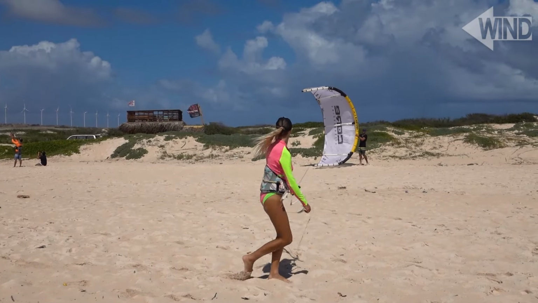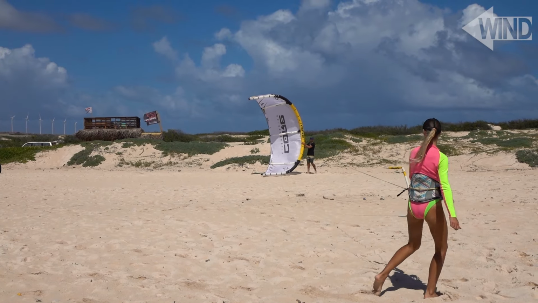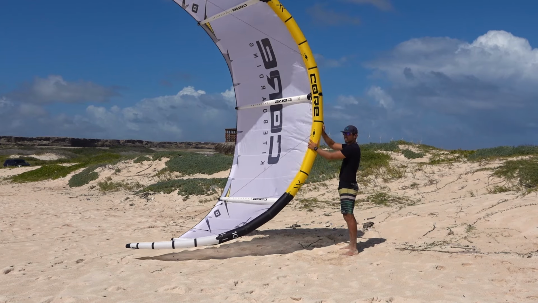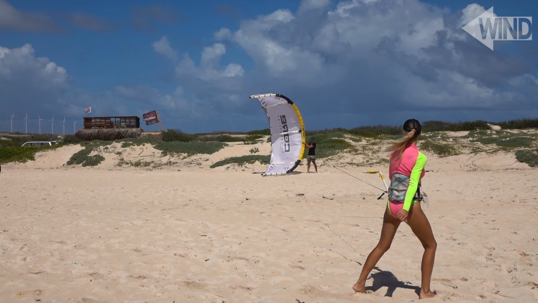Next, you gradually start to head upwind. The first sign that your kite is downwind of you is that it flaps less and fills with air. The kite is now downwind, but doesn't quite have enough power to fly.